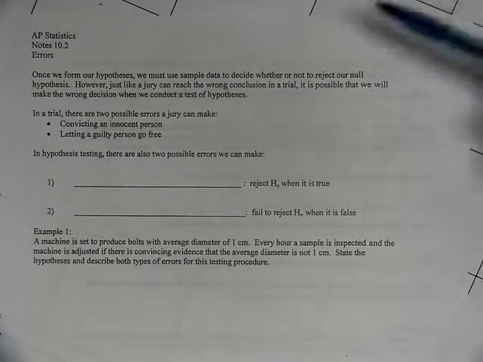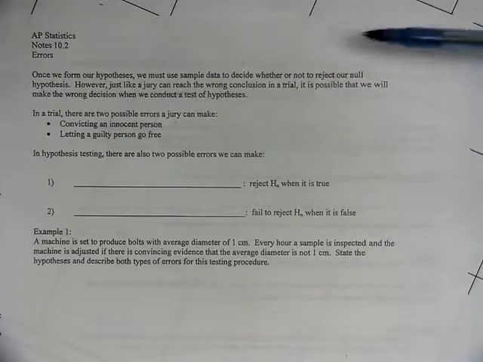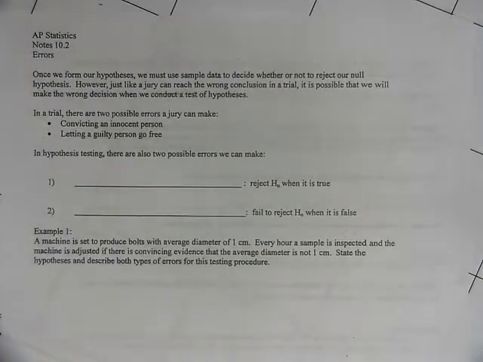10.2 is all about what kind of error you can make. So you have to be able to say what could happen if something goes wrong. So there's obviously still the two forms of hypotheses. Basically what you do in this situation is you use sample data to decide whether or not to either reject our null hypothesis or fail to reject.